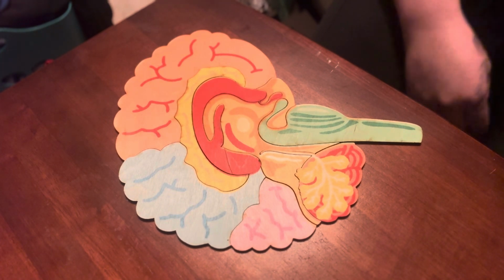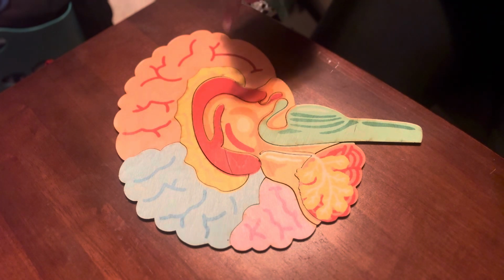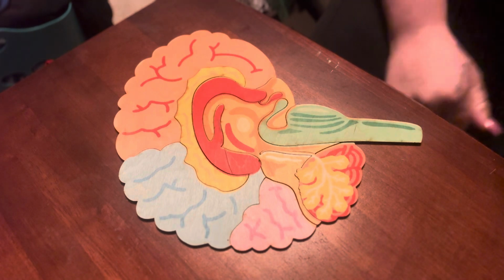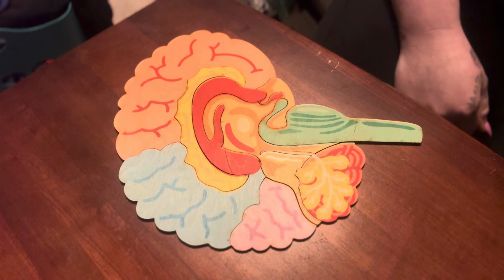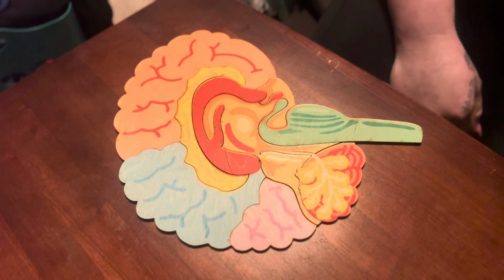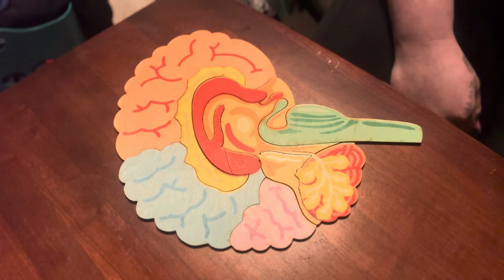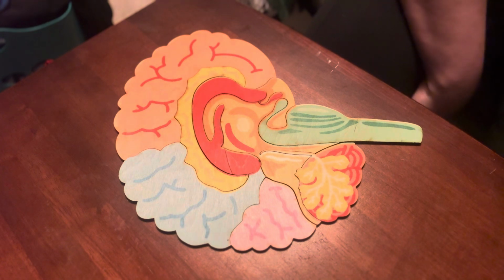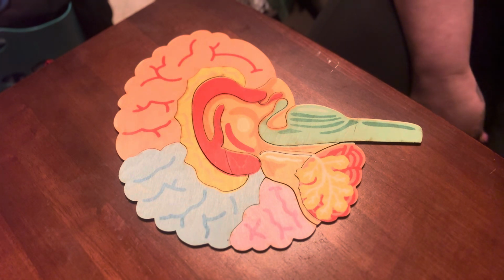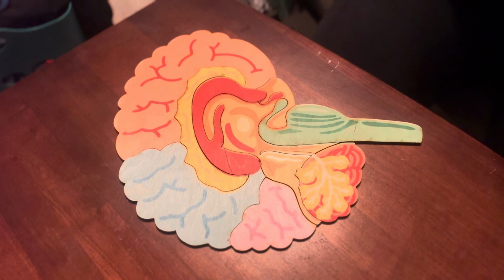And then we have the diencephalon, which is the smallest of the four brain sections, and it's tucked between the cerebrum and the brainstem, and it's hidden from view. So the main role is to relay information obtained by your senses across the brain, and it also helps control your body's endocrine and automatic functions.